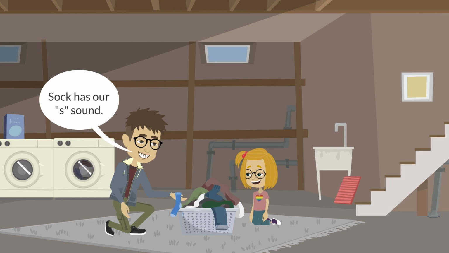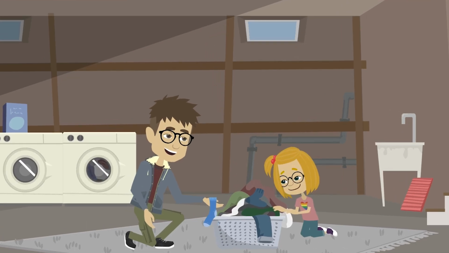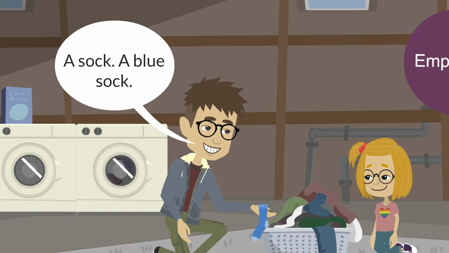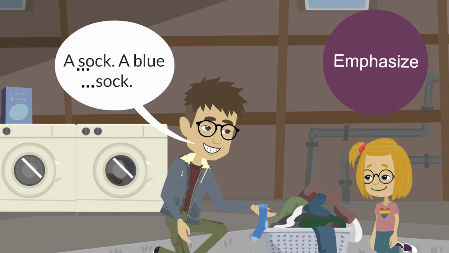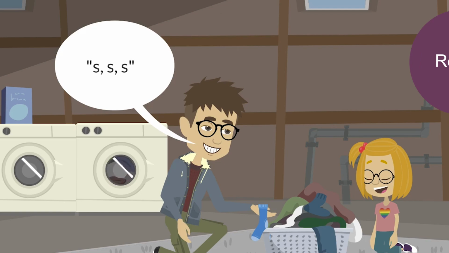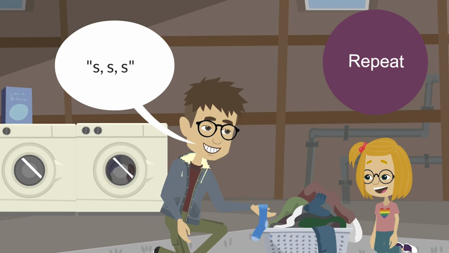Sock has our S sound. S, s, s. Notice in this example how you can emphasize the sound by pausing before saying the word sock and say the S sound a little louder and longer. You can also repeat sock and say S a few times by itself.